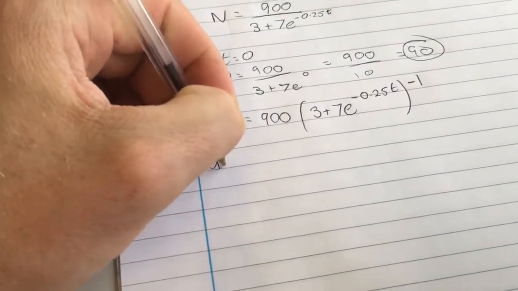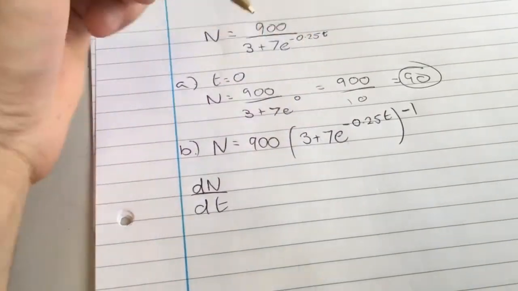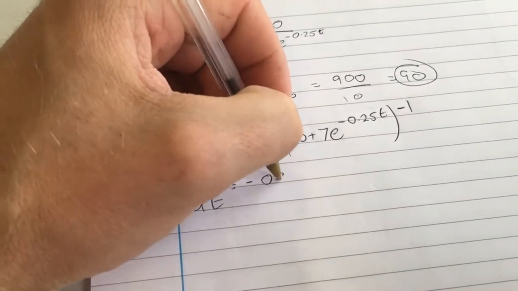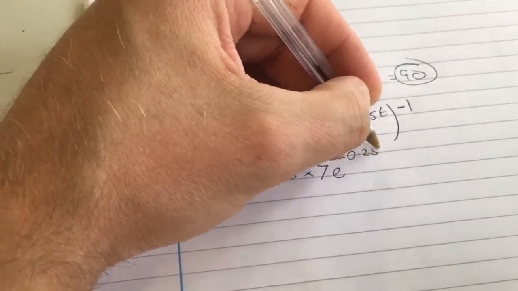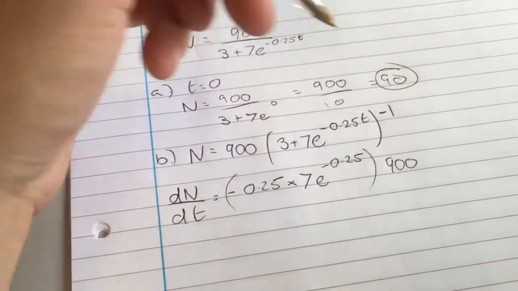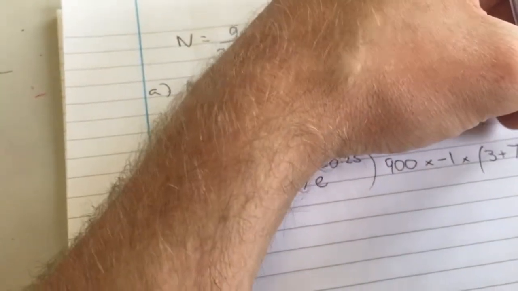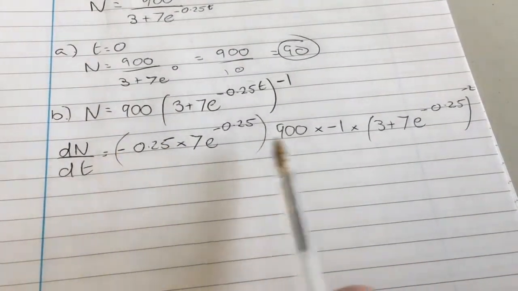So dn by dt. Inside then, 3 disappears, 7e to this, this is all going to come down. So we're going to get minus 0.25 times 7e to the minus 0.25t. So that's our inside of the function differentiated. Times by the 900, which is going to stay there. We're then going to get the minus 1 come down the front, so times by minus 1. And then we're going to get this to the power minus 2. So times by (3 plus 7e to the minus 0.25t) all to the power minus 2. So that's our full expression.